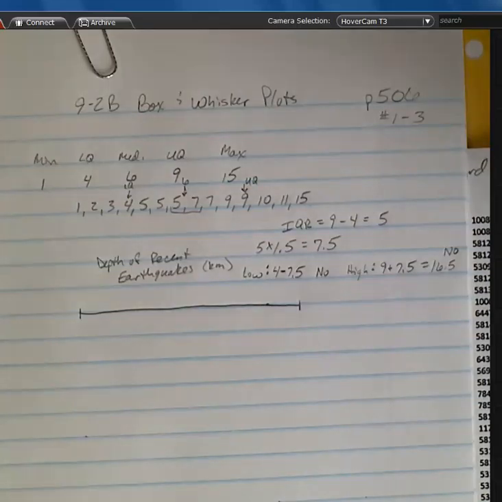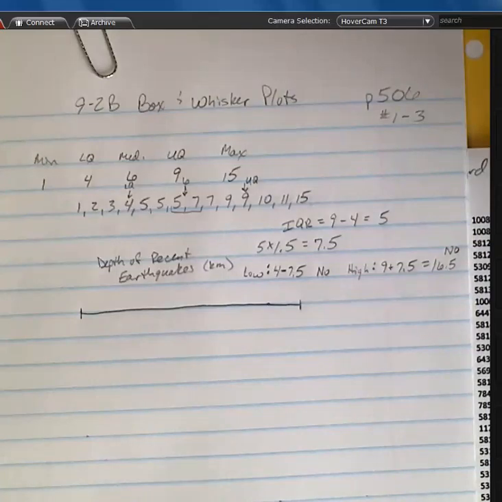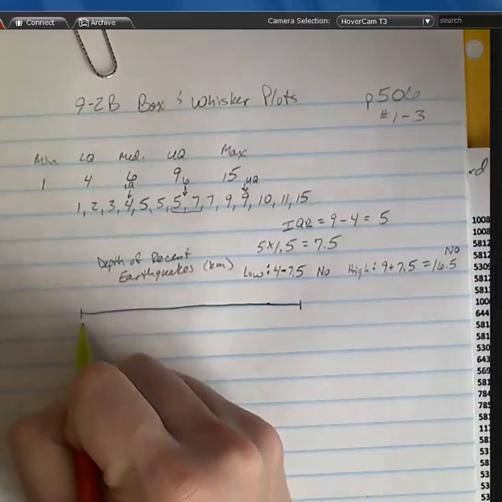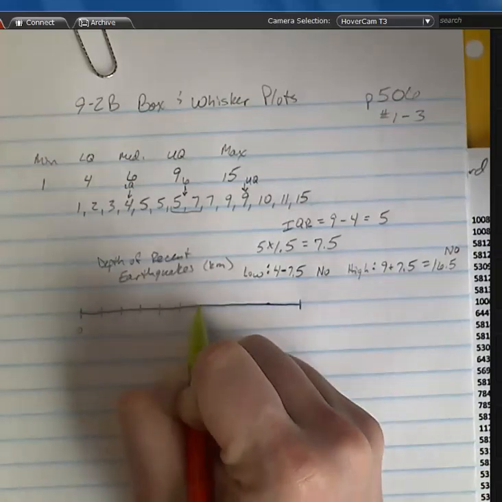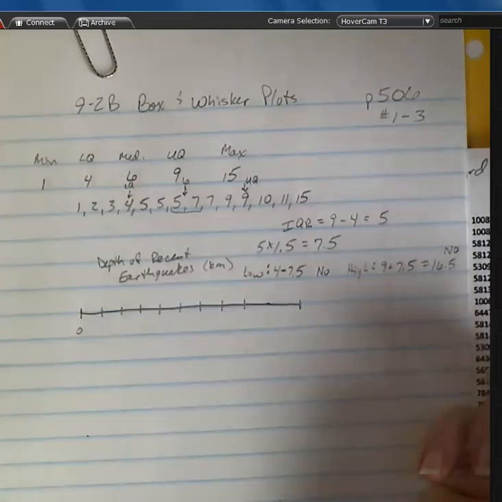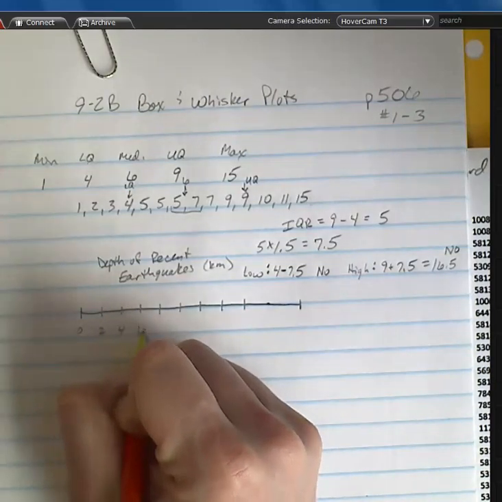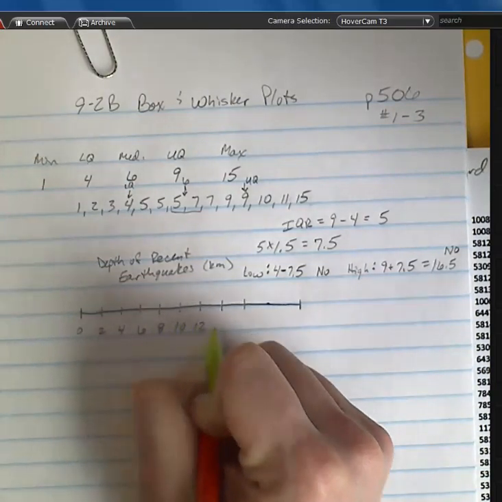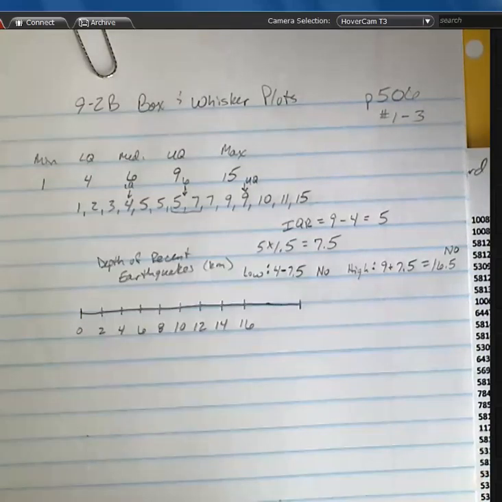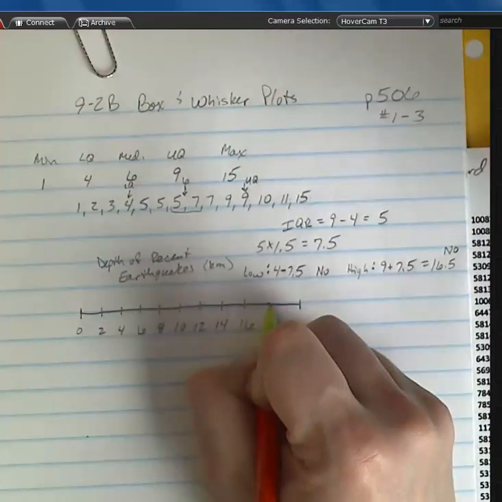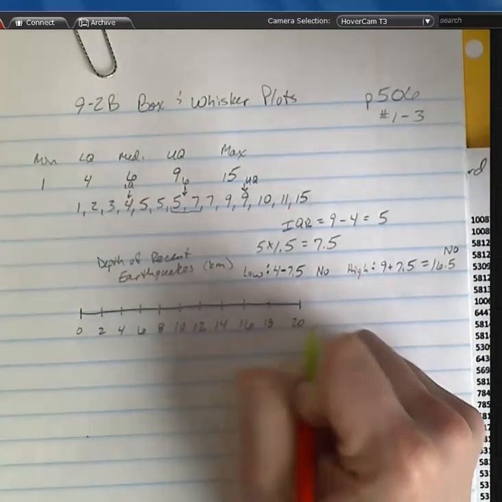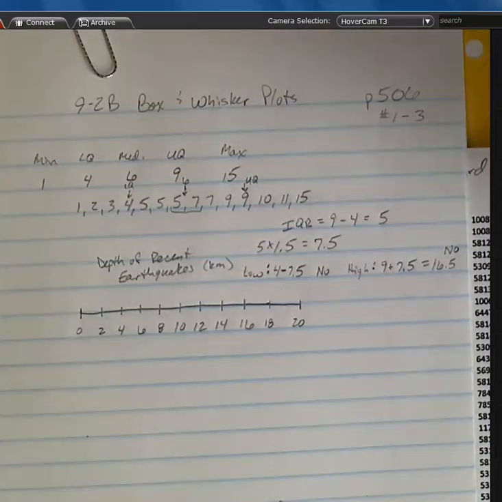And then you get to pick. It goes from 1 to 15, so I think I might count by 2s. 2, 4, 6, 8, 10, 12, 14, 16. I could go up to 18 and 20, but I don't really need to, right? I can get all my data on there. I probably should have spread them out a little bit more. Notice that they're pretty evenly spread out. It's just like when you graph something, they have to be evenly spread out.